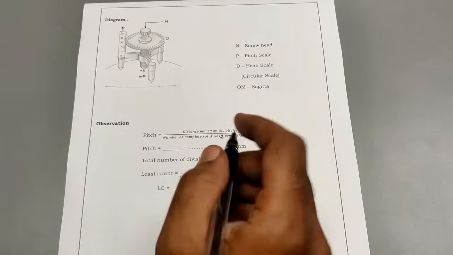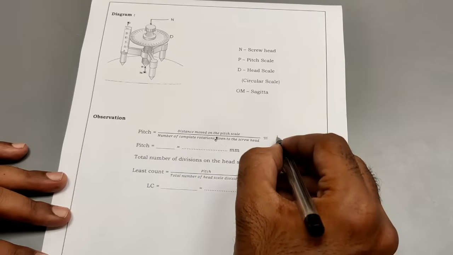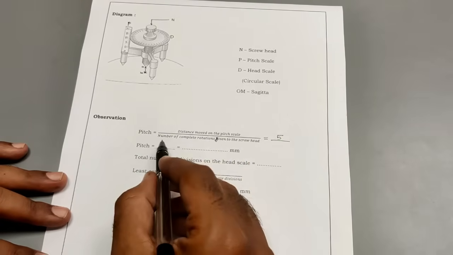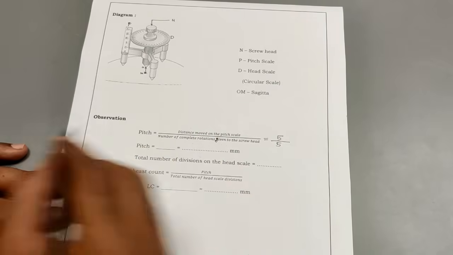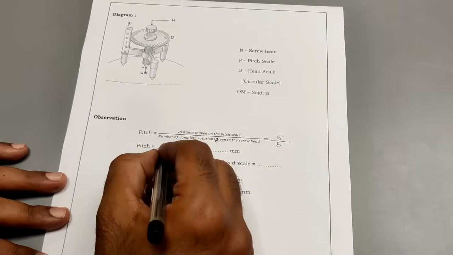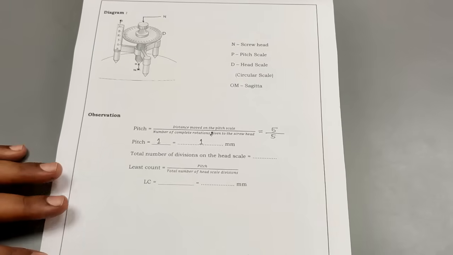So we'll note it down now. See, distance moved on the pitch scale, how many divisions has it moved? 5 divisions, divided by the number of complete rotations given. How many rotations have you given? 5 rotations. 5 divided by 5 is 1. So pitch is equal to 1 millimeter.